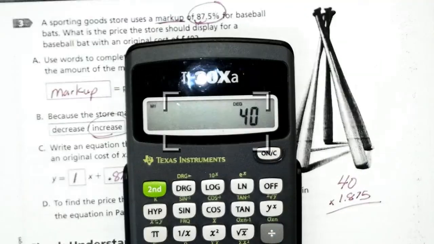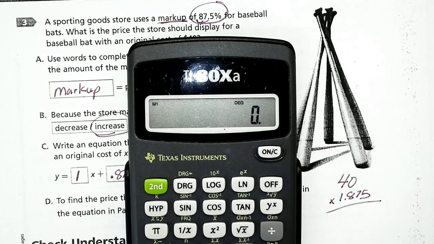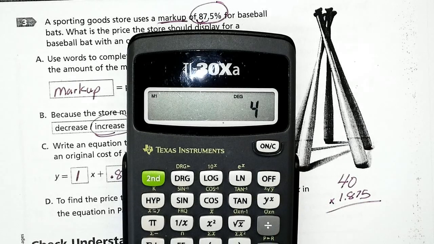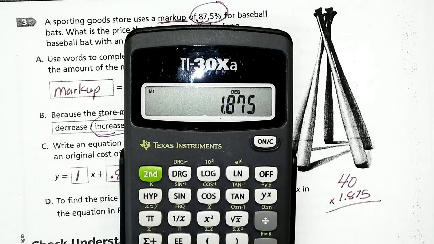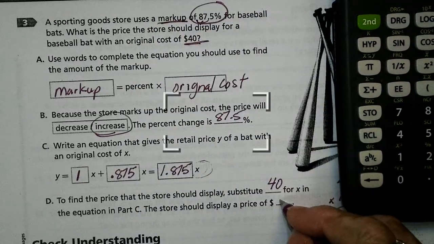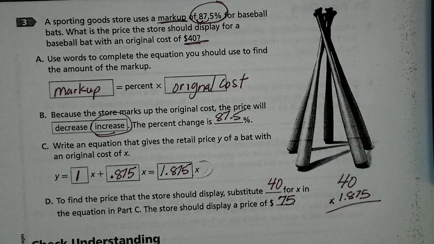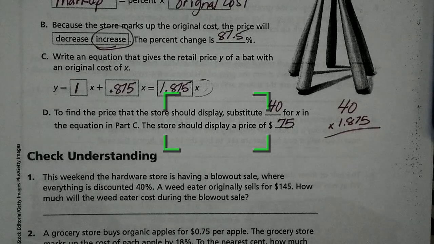Oh, nope, I gotta redo it. So 40 times 1.875. So 75. Okay, so the store should display a price of $75.